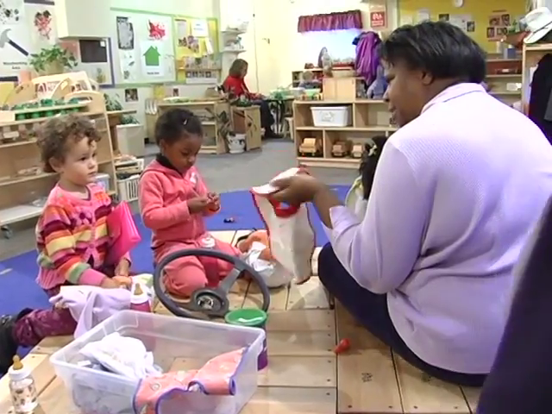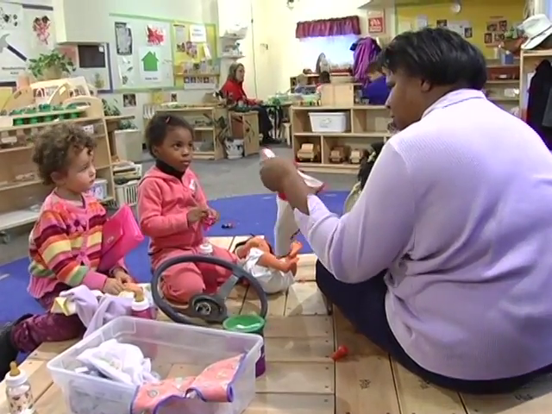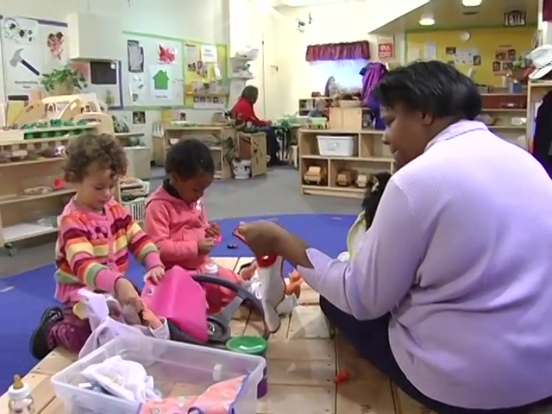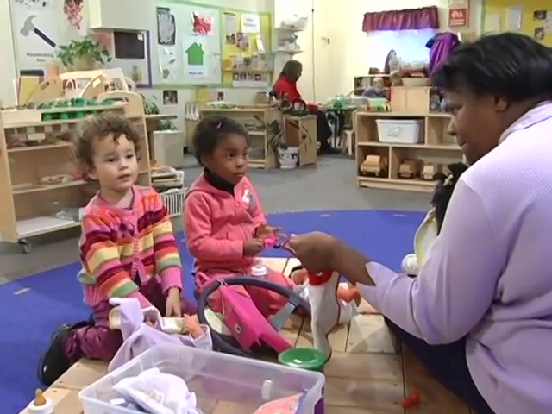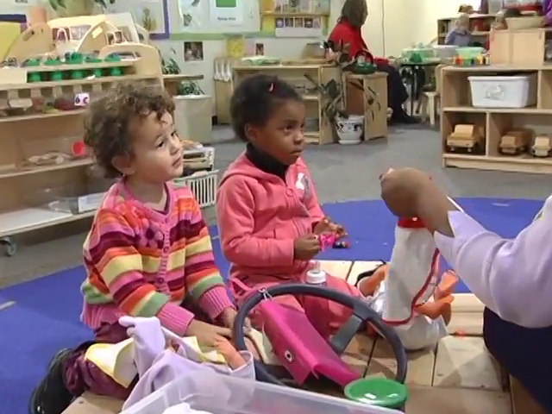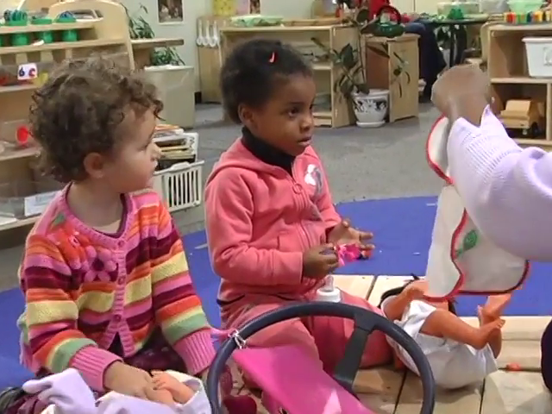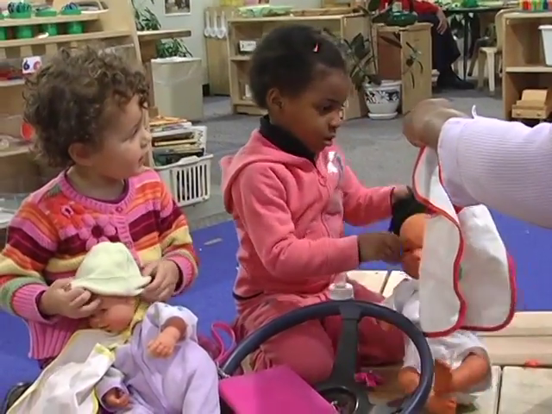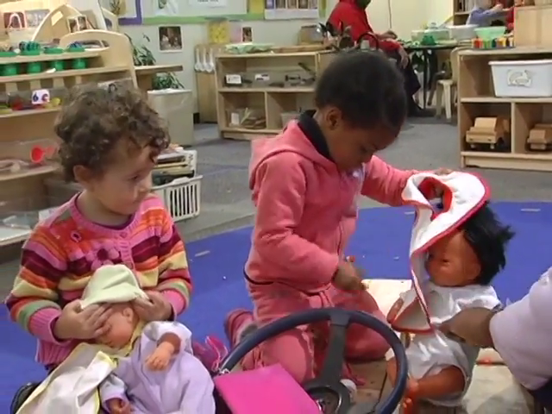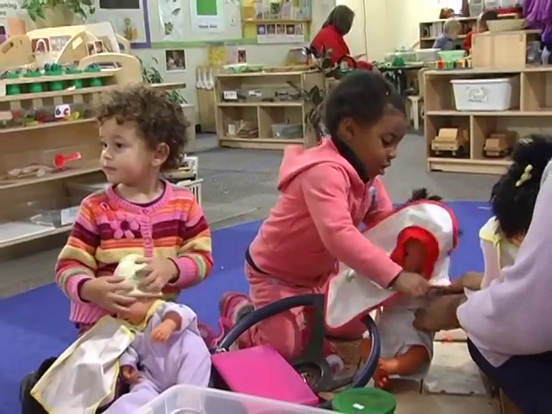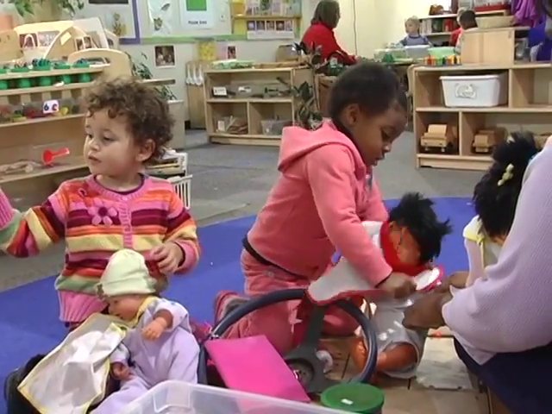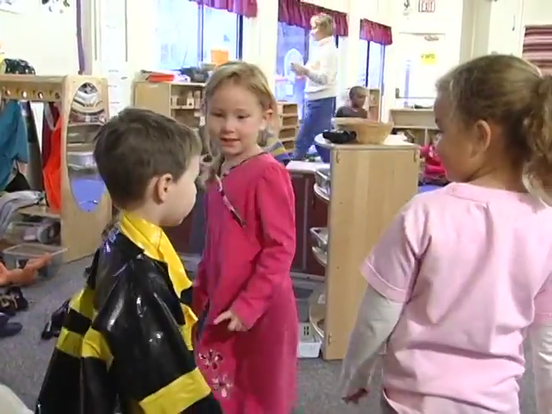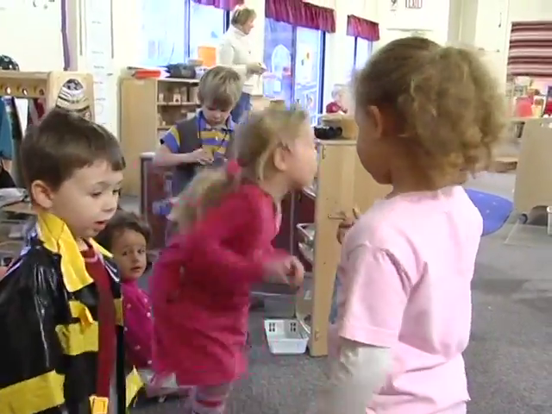Wonder how we can get this bib on. Do you have any ideas? She's trying to get the bib on the baby. Did you hear Ella's idea, Brianna? She said you can put her head up and put it down through the hole. Can you try that? I'll hold the baby. Look, Ella's idea worked. Guys, it's time to go to the North Pole.